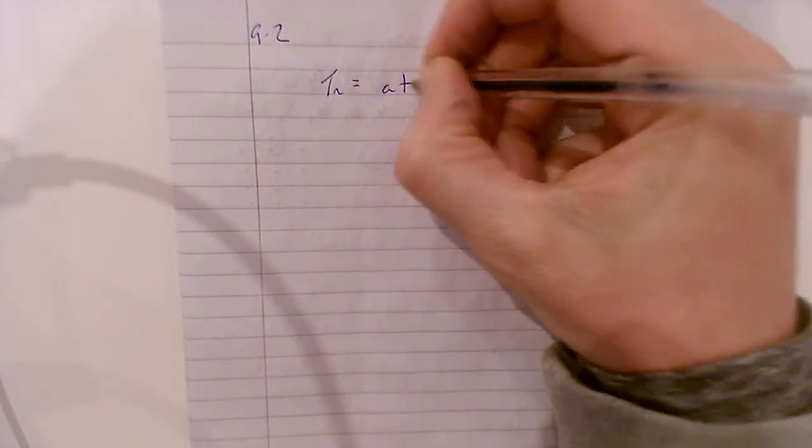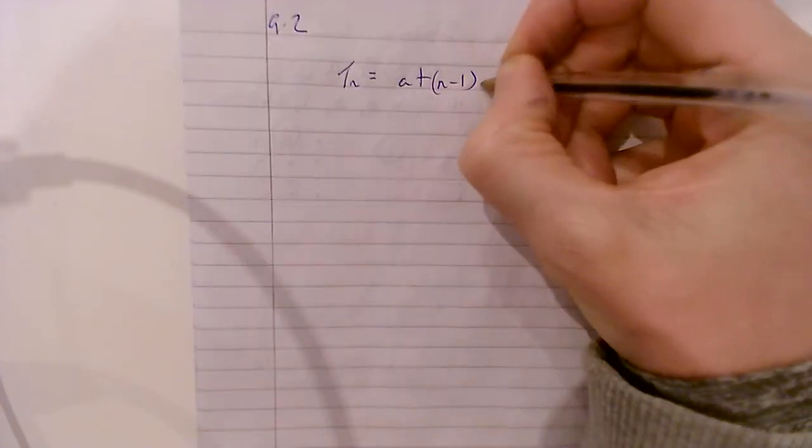Okay, 9.2 is all about arithmetic sequences. We're not going to do the sum. We're just going to find t of n. But one thing the chapter doesn't show you that I do: you've got a plus n minus 1 by d.